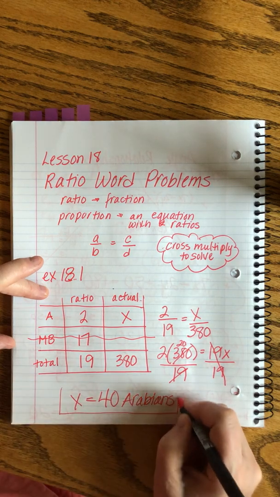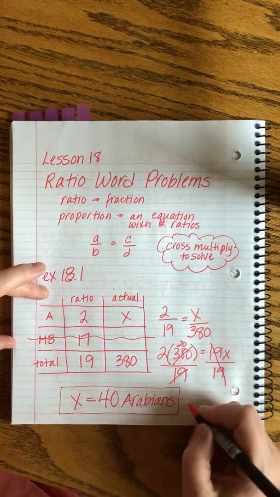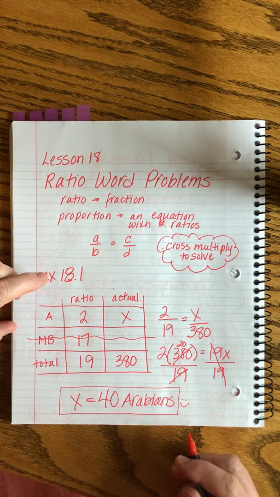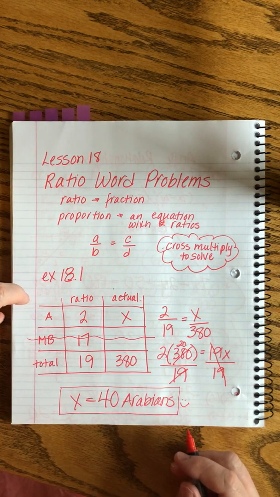What's the difference between an Arabian horse and a mixed breed? I'm not sure. Let's ask Vivian. If next time you see her, say, Vivian, please enlighten me.